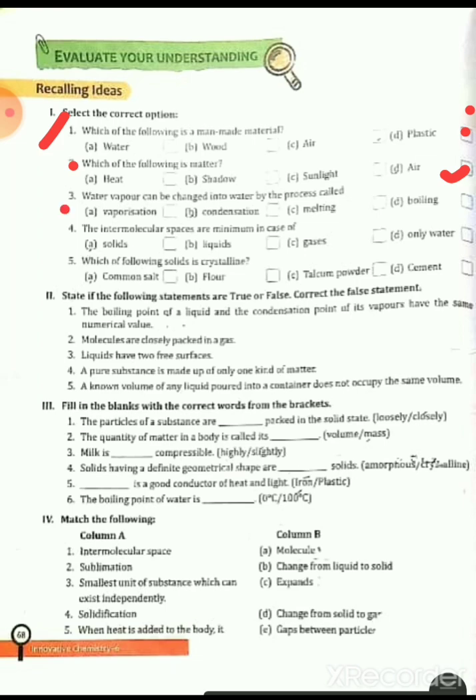Third one, water vapor can be changed into water by the process called? By which process can water vapor be converted into water? We know a gas can convert into its liquid form. That process is called condensation. So the right option is condensation. Fourth one, the intermolecular spaces are minimum in case of solids, liquids, gases, or only water. We know the intermolecular spaces are minimum in case of solids, so it is solids.